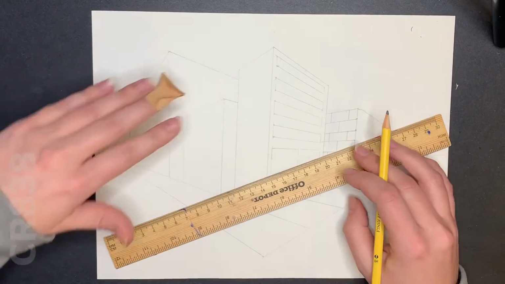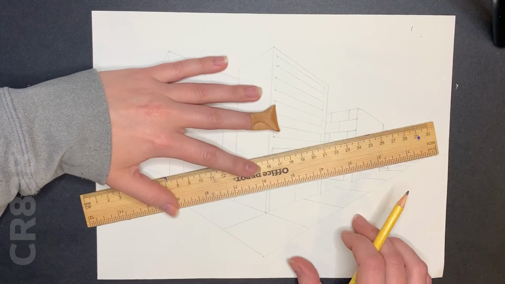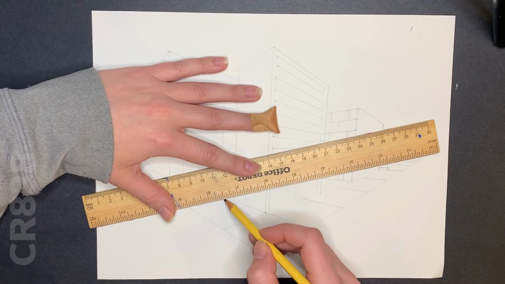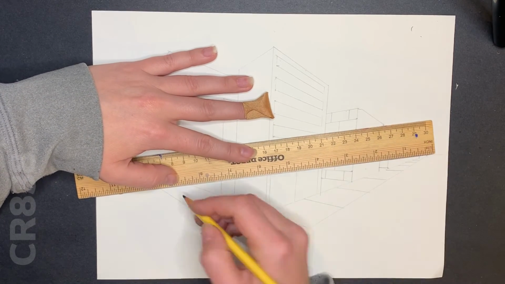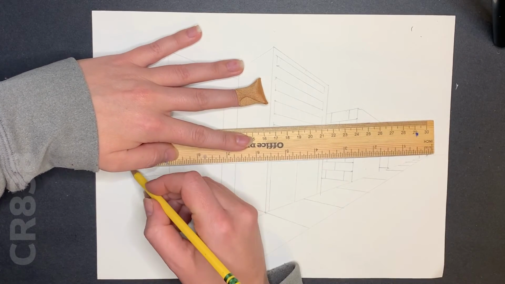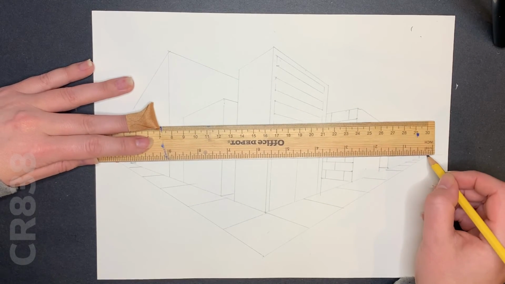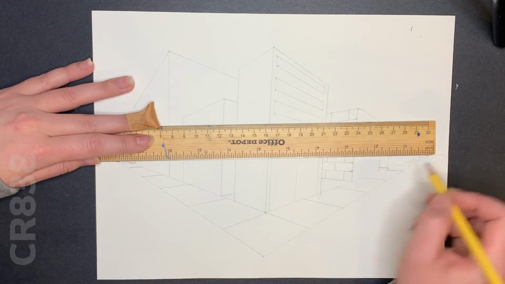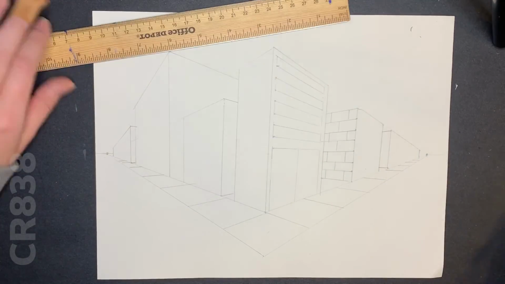Okay, and then you are going to just repeat that on the left side of the sidewalk. So line up your ruler with the vanishing point on the right and draw your lines on the left side of the sidewalk, remembering that the lines are going to get closer and closer to each other as they get back into space, closer to the horizon line and closer to the vanishing point.